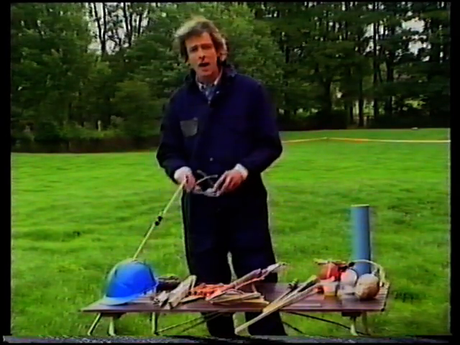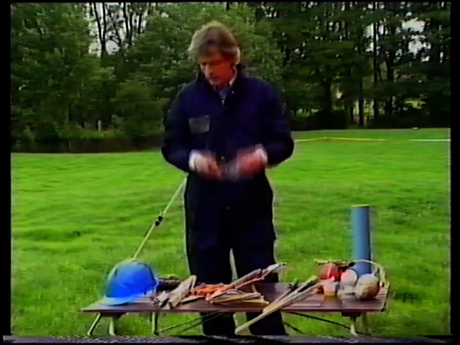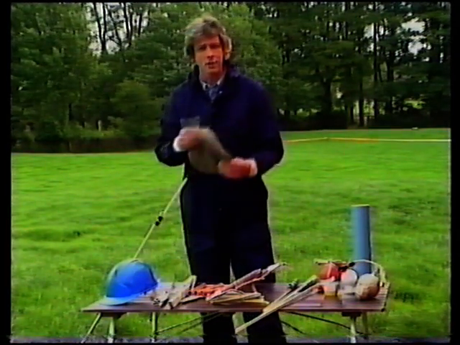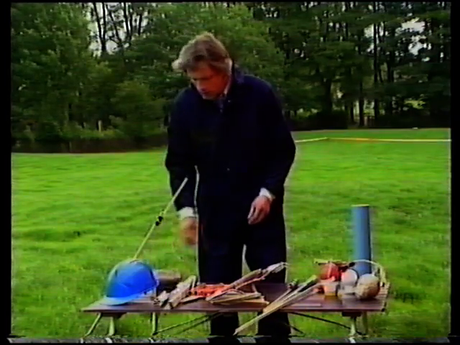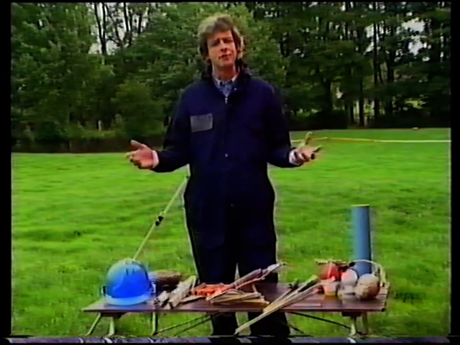You need some eye protectors like these and a cap to stop sparks getting in your hair, or I think ideally a helmet like that because what goes up must come down, and it might land on your head. You may also like to wear gloves.